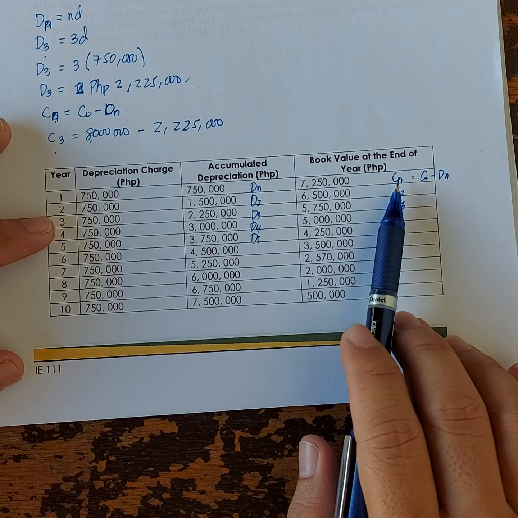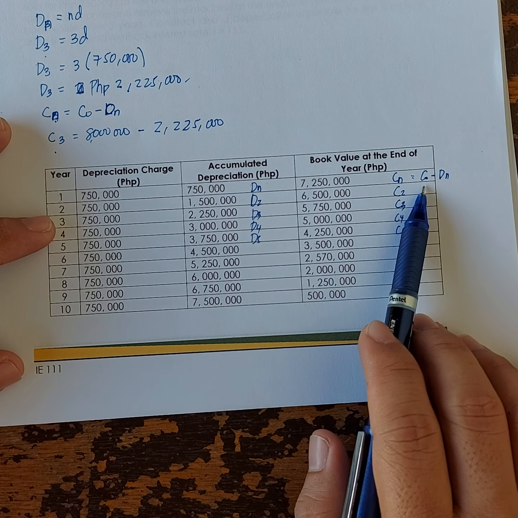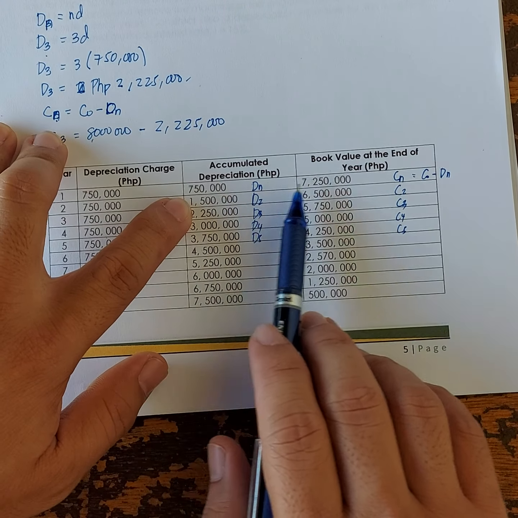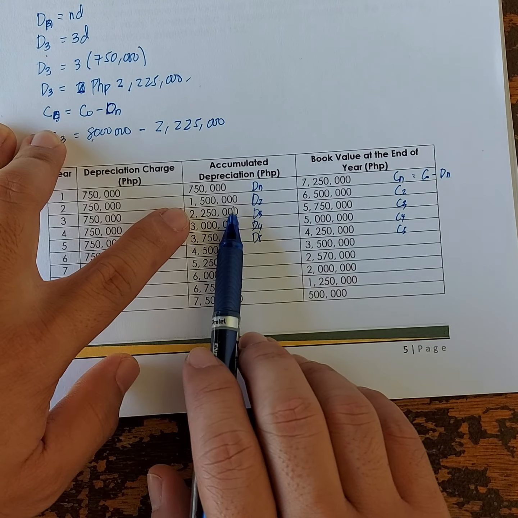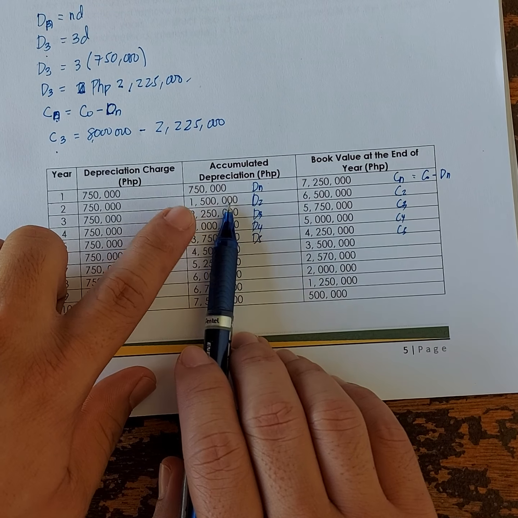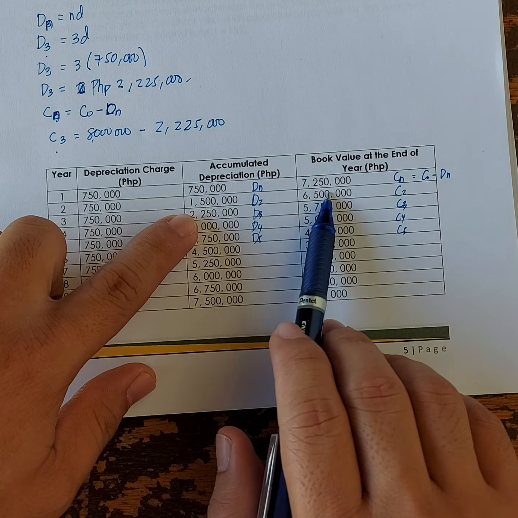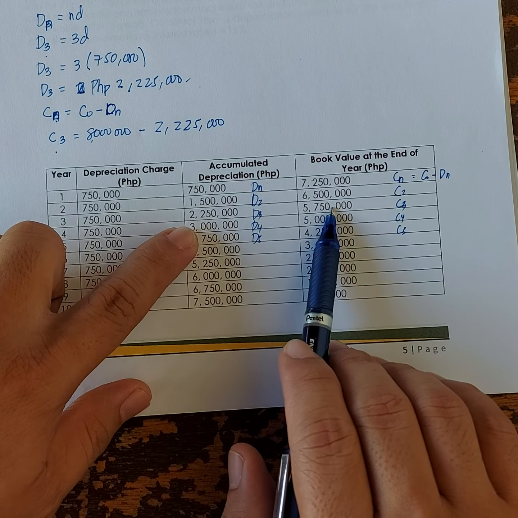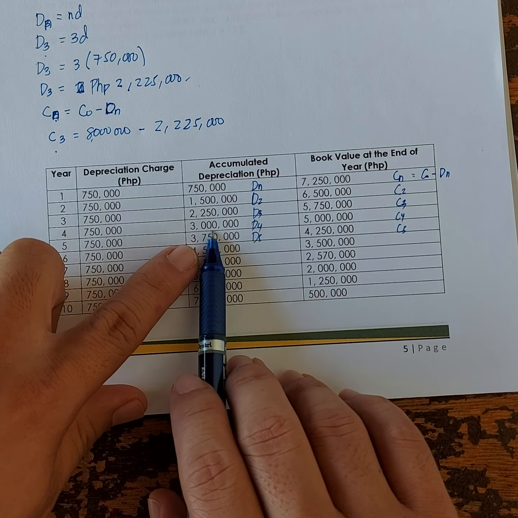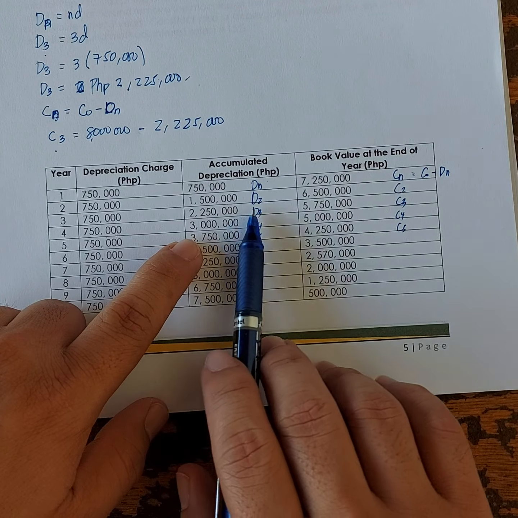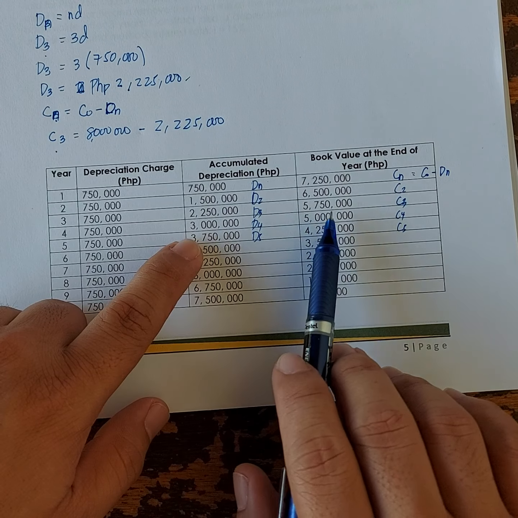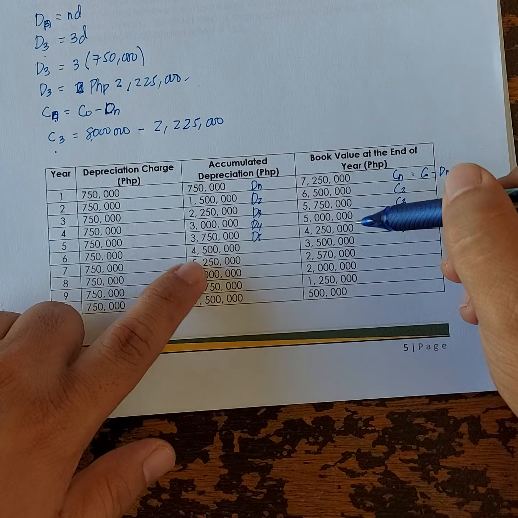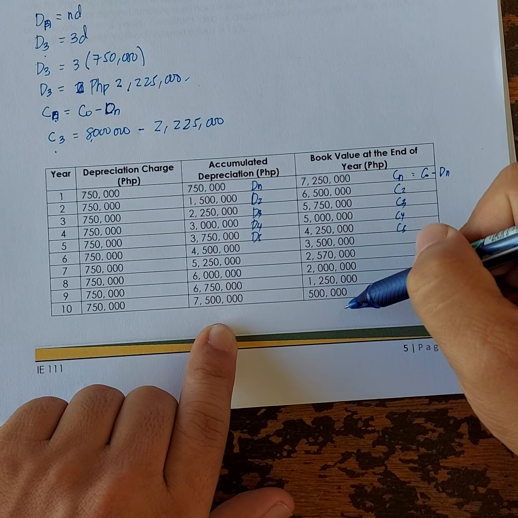So for the first year, C1 is 8 million minus D1. For the second year, 8 million minus this. 8 million minus this is the book value at the end of 3 years. In the fourth year, 8 million minus this is the book value in the fourth year, and so on until the end of its useful life.